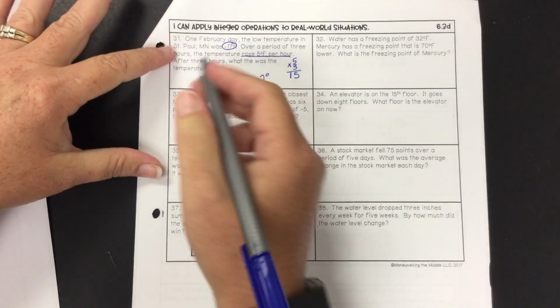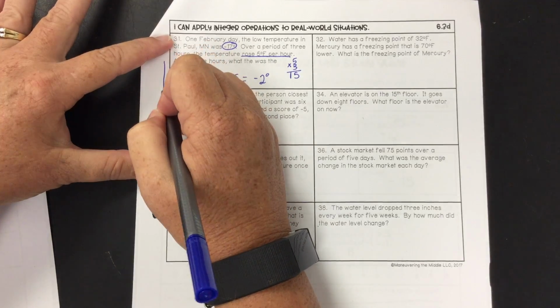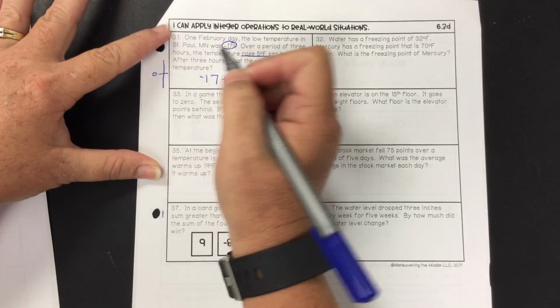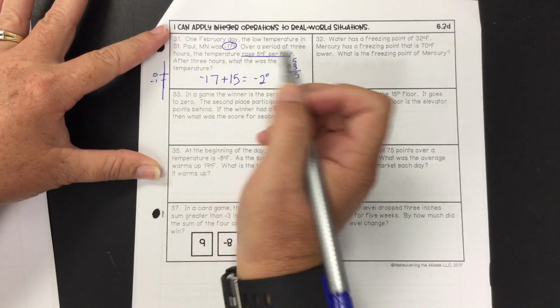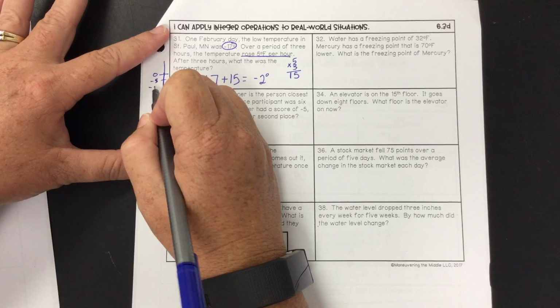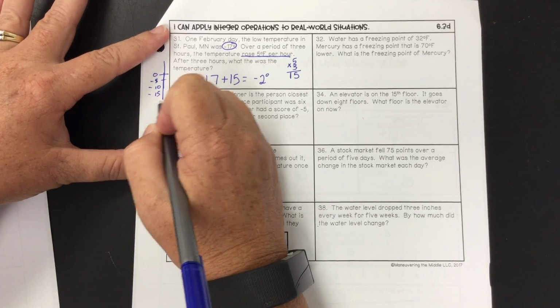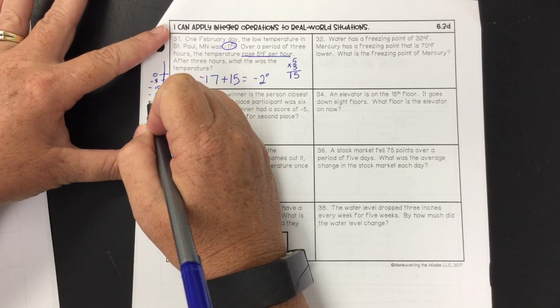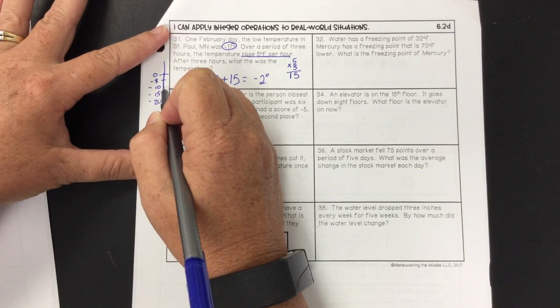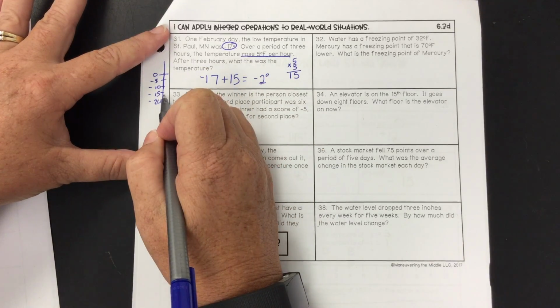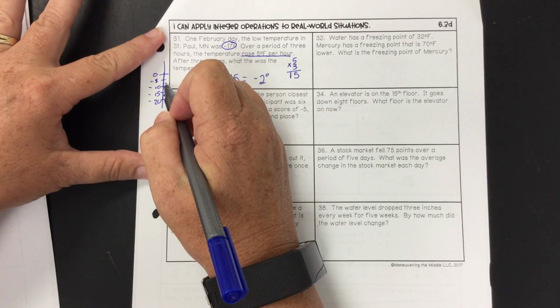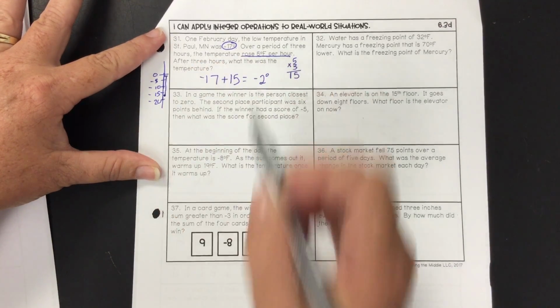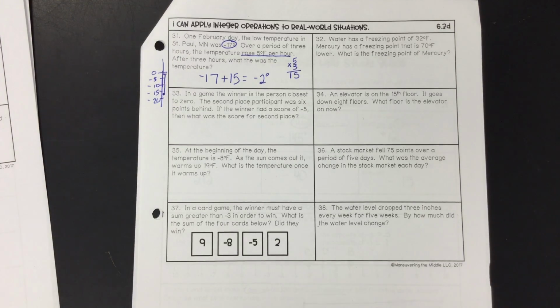It also might help to look at it on a thermometer. So these are all negatives. So let's do it in 5, 10, 15, 20. It was down here at negative 17 and it rose 15 degrees, or 15 spots, and now it's at negative 2.